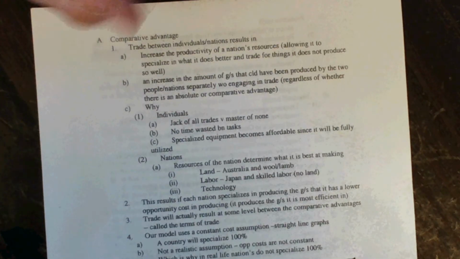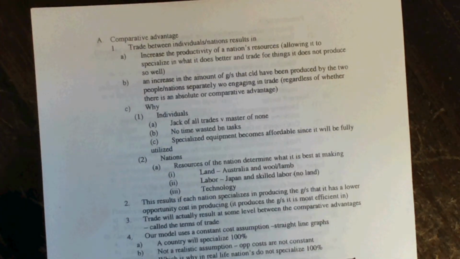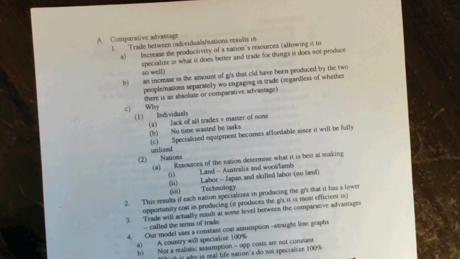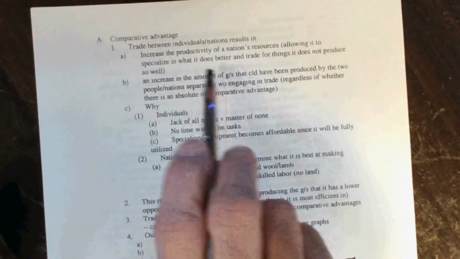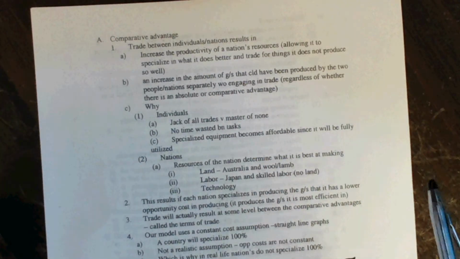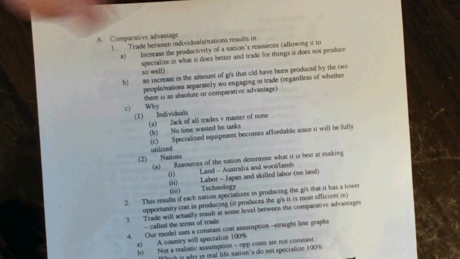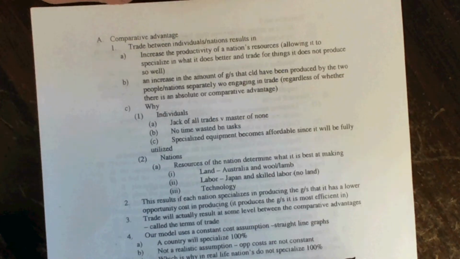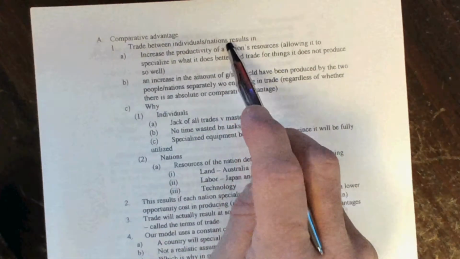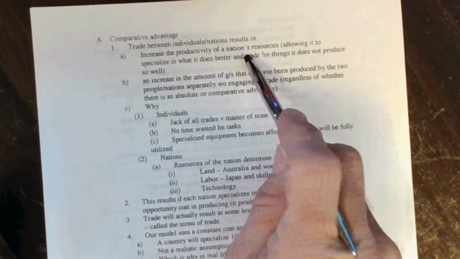The unit we're beginning now is one on why people or countries trade at all, and the concept that explains this is called comparative advantage. The reason that people trade is both a macroeconomics issue and a microeconomics issue. If we discuss why individuals trade, you'll find that in the microeconomics part of a textbook. When countries trade, it's found in the macroeconomics part of the textbook, but the same concepts explain individuals trading and countries trading. Trade between individuals and nations results in an increase in the productivity of a nation's resources.